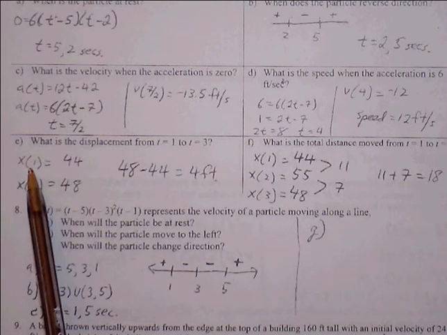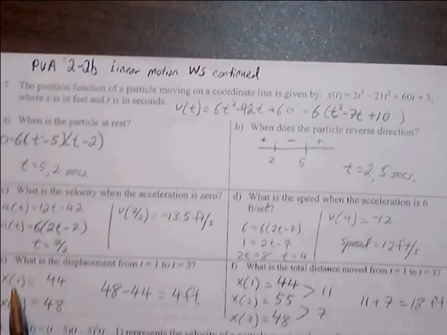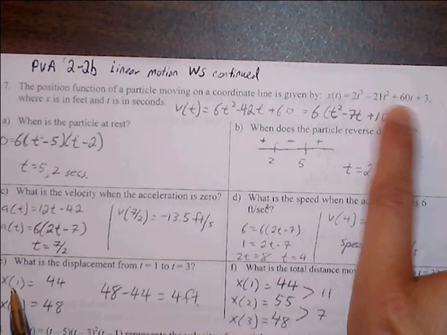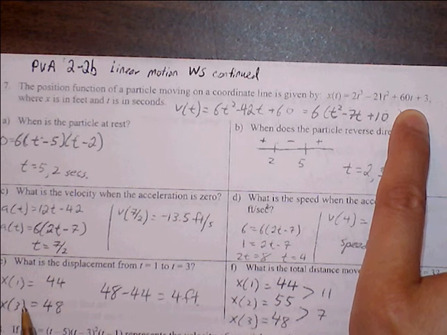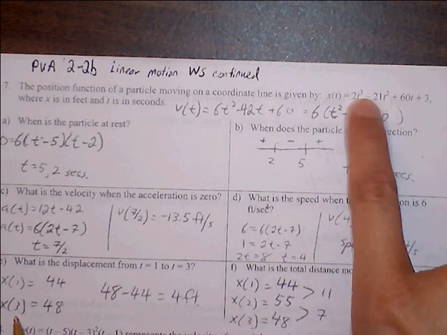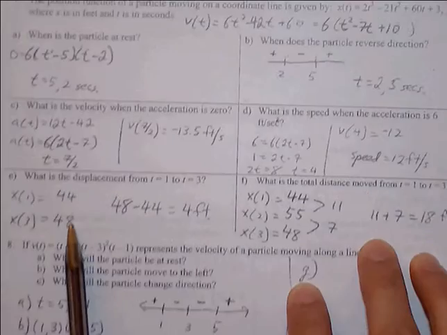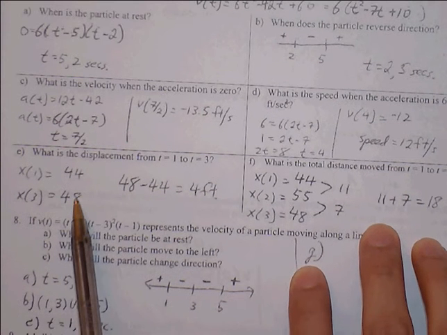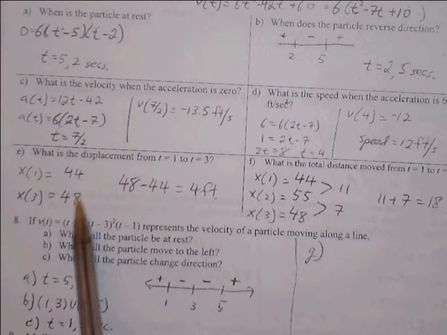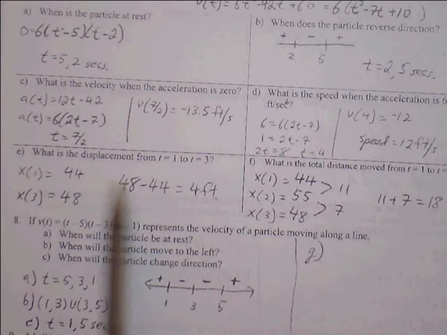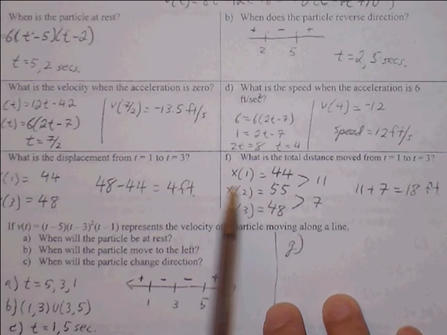So if I plug 1 into the position function, here's our position function that's given to us, we get position of 44. If we plug 3 into the position function, we get position of 48. So displacement is simply end position minus the initial position. So 48 minus 44 will simply be 4 feet.